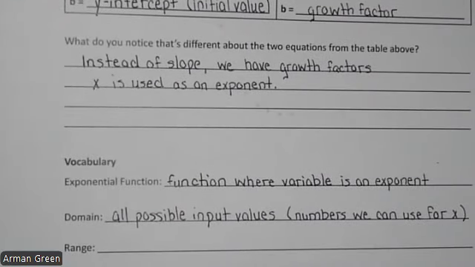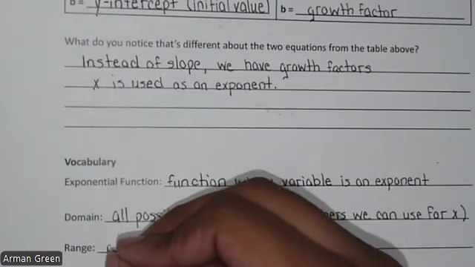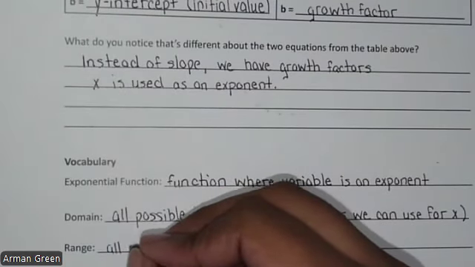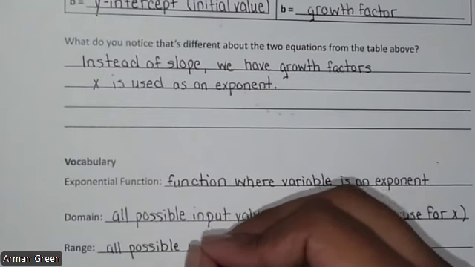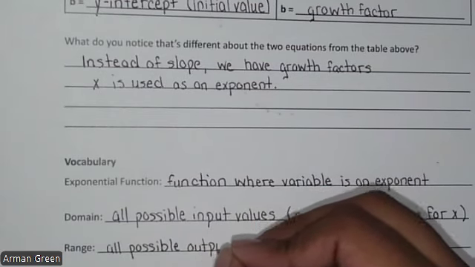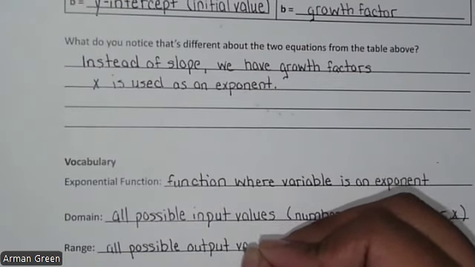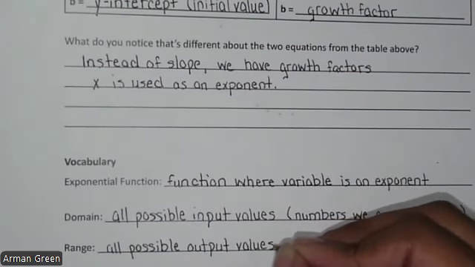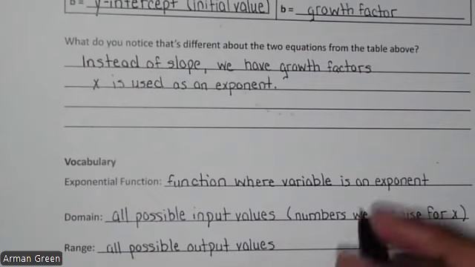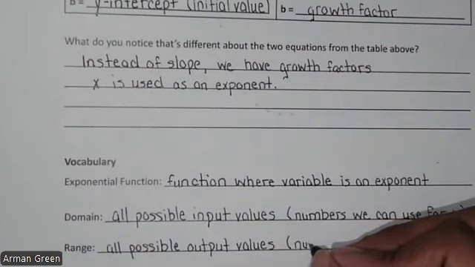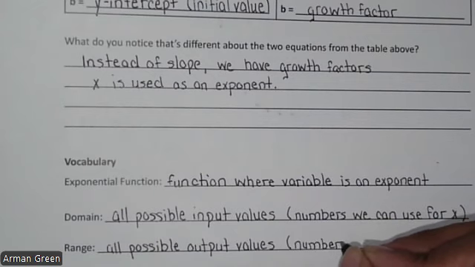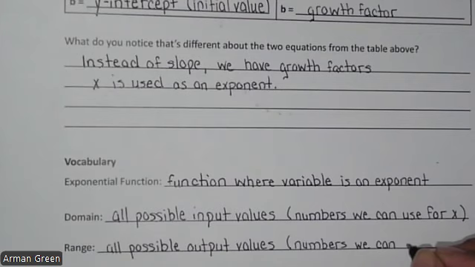So that's the domain. And then the definition of range is all possible output values. Really, range is just the numbers we can get for y.